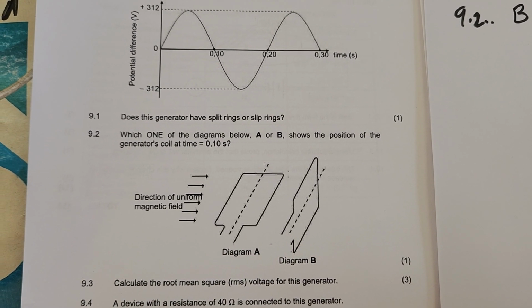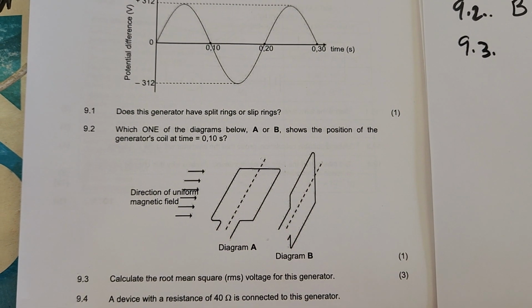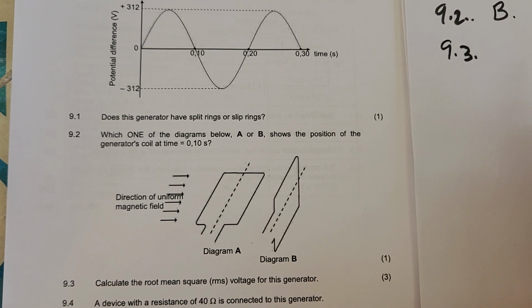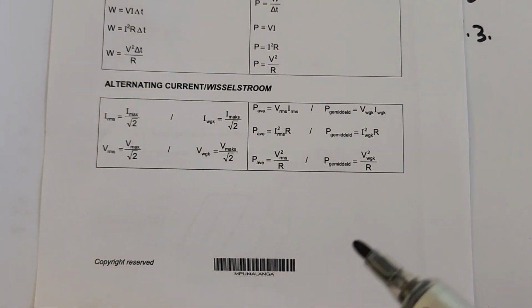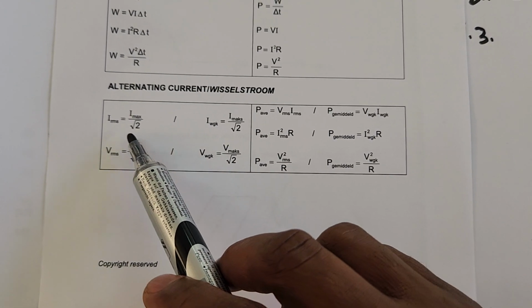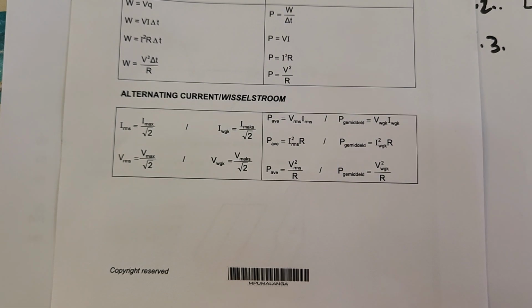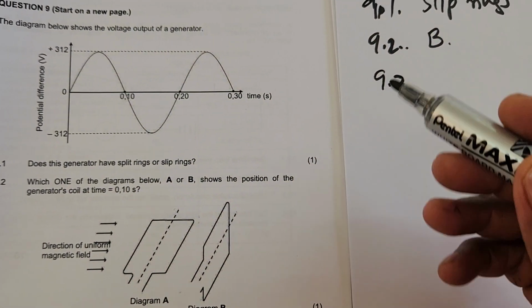Now the next one, 9.3: calculate the root mean square voltage for this generator. We go to the formula sheet. We see that in the formula sheet there's a formula for root mean square if we know the maximum voltage. Therefore, we copy that formula as is from the formula sheet.